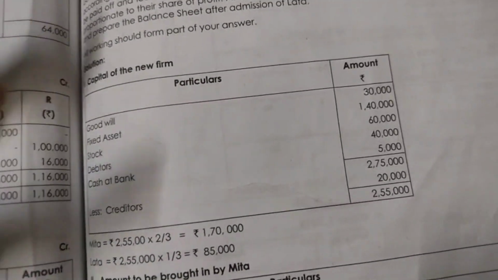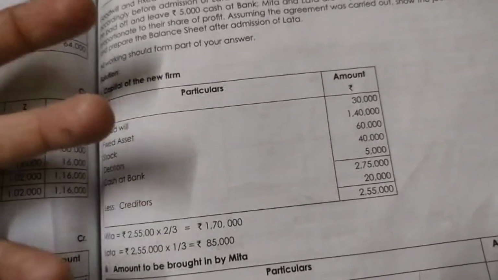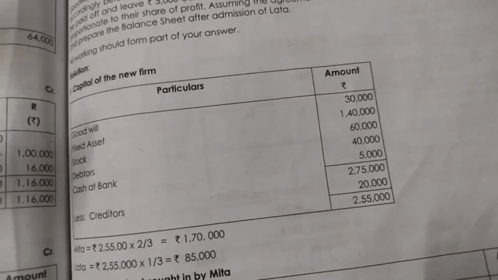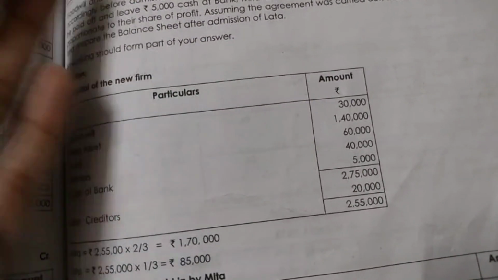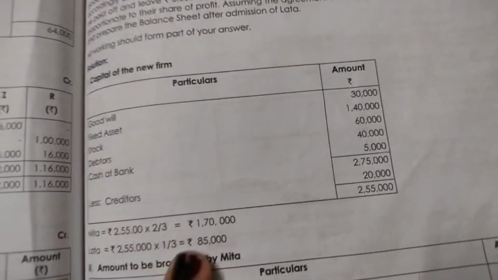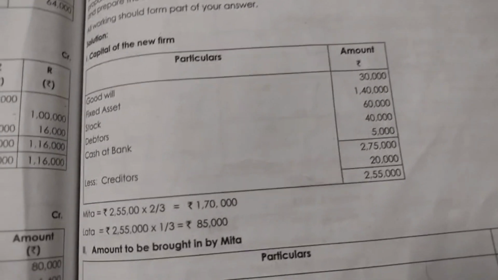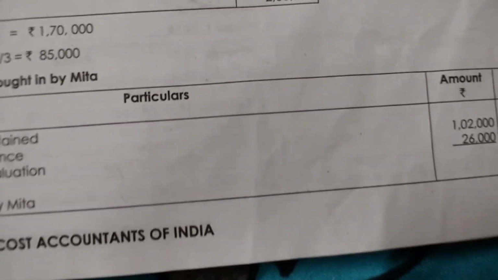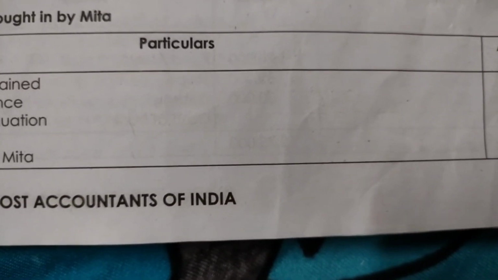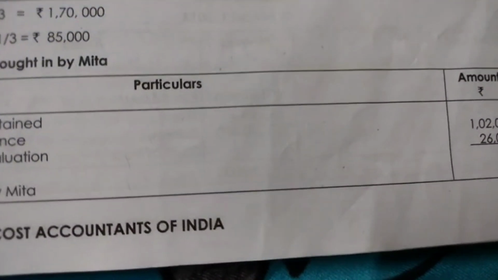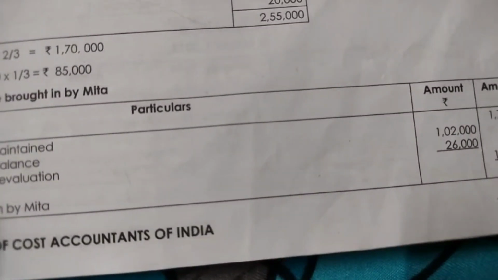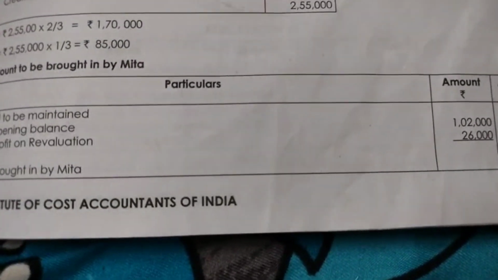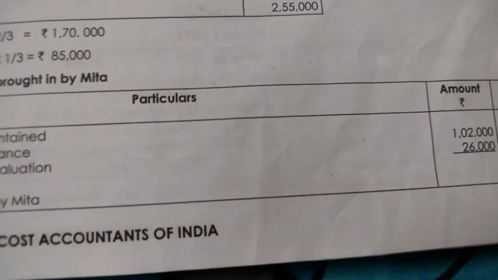Now we can easily find the introduced amount. What is the amount that is being introduced? What is the amount which has been withdrawn? We can easily find it as the balancing figure if we draw the capital account now, because we already have the closing balances. In this question, they are not actually preparing the capital account because they have not asked us to prepare it. They have prepared a kind of statement where we find the amount which should be brought in by Meeta, so that she could make her balance equal to the new profit sharing ratio.